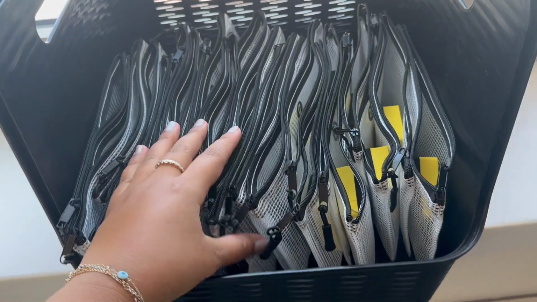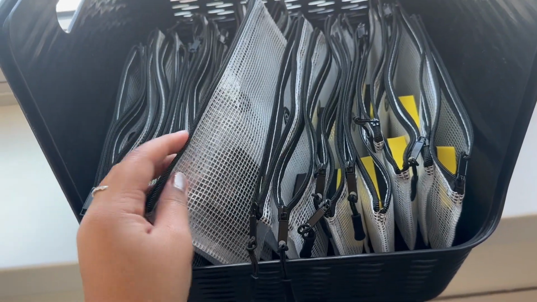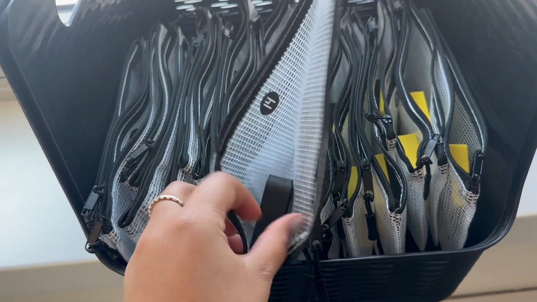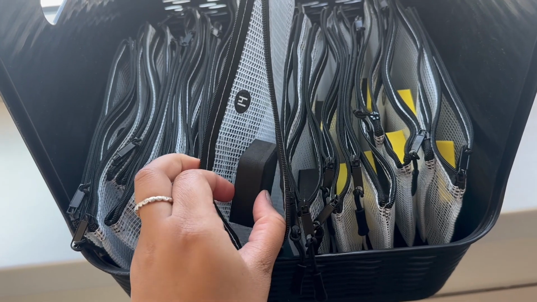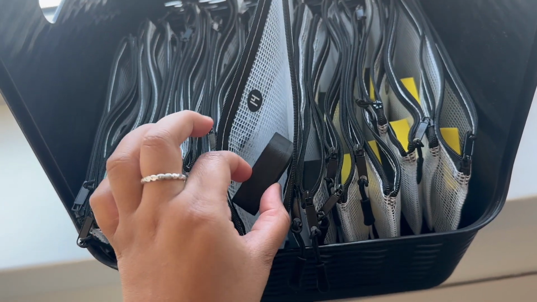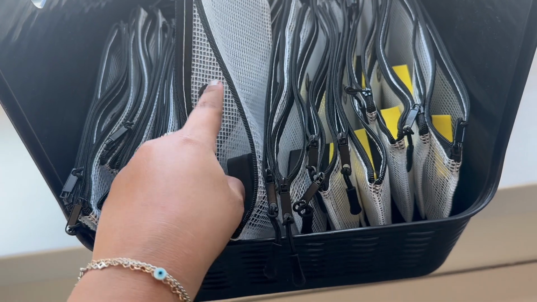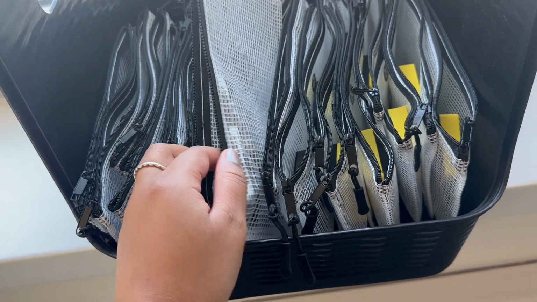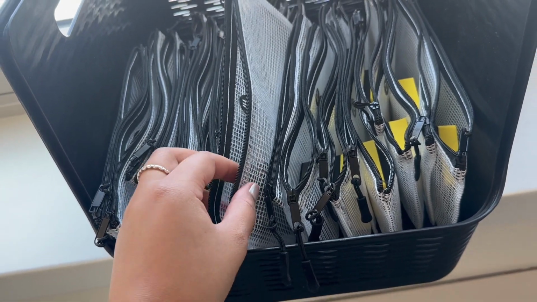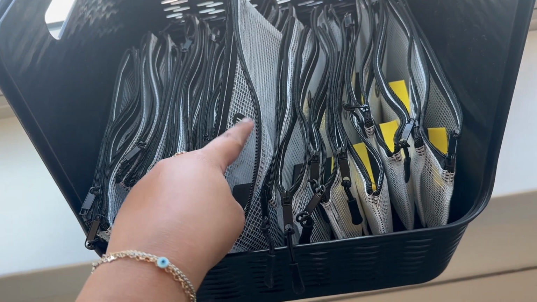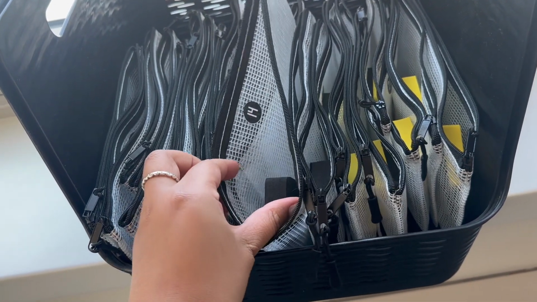All right, so what you just saw us working on were the pencil pouches. This is the first year that I'm doing this. So I put a dry erase eraser, I guess, in here, and I put the student numbers inside. Eventually, once I get my class list, I'll put their names on the outside, but I wanted it also to be on the inside, and I had these printed out from last year.